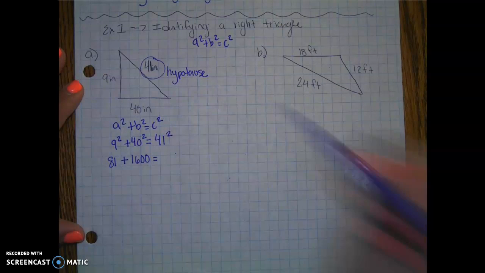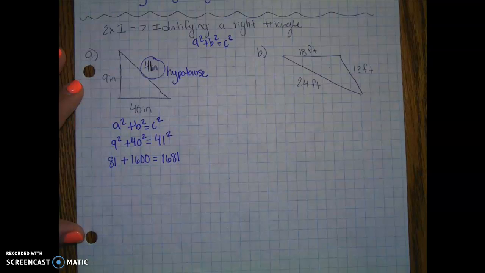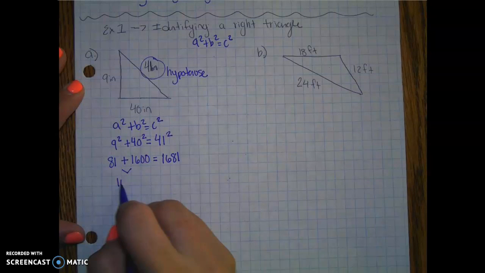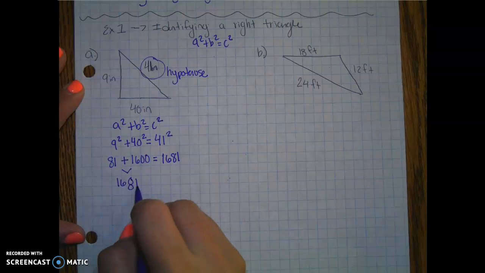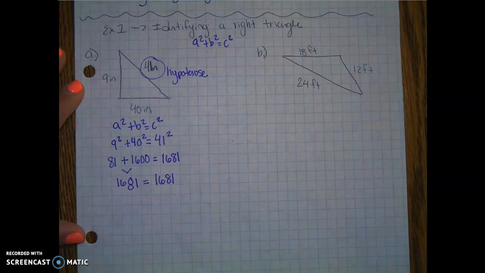Now I'm going to do 41 times 41, which is 1681. You can use a calculator for this one, or what you can do is multiply off to the side. So I'm going to add these two numbers together. I have 1681 equals 1681. I know that this is a right triangle, so boom, this is a right triangle.